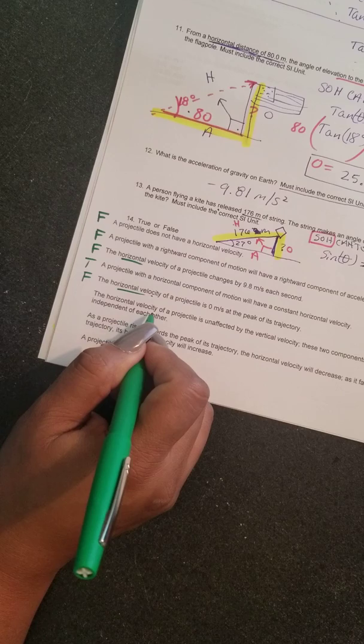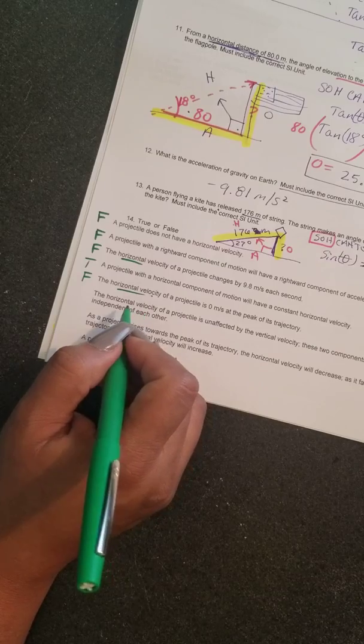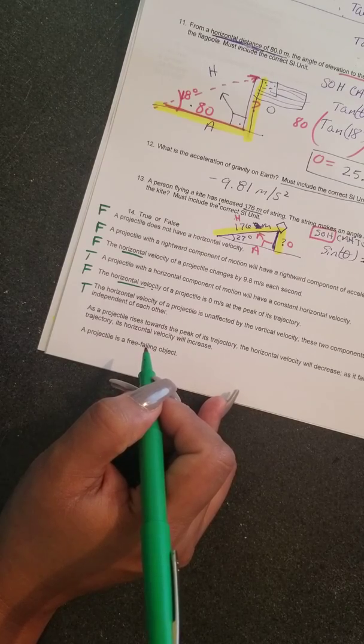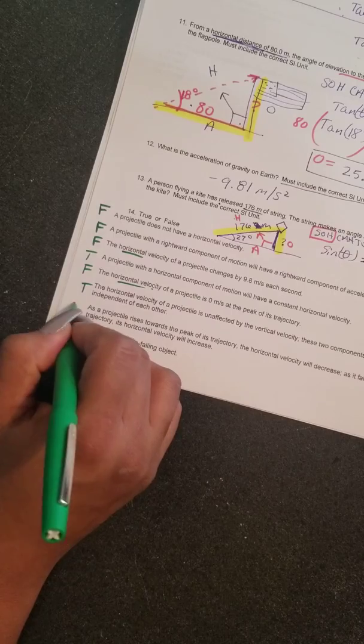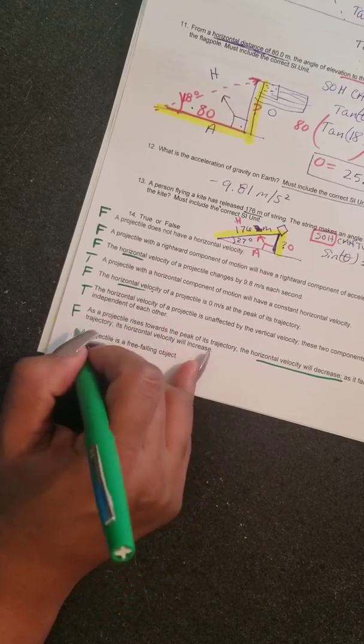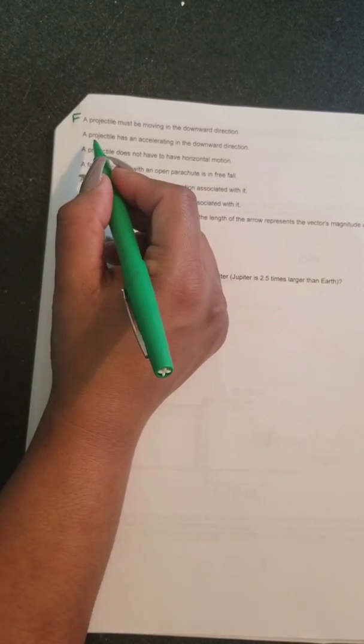The horizontal velocity of a projectile is unaffected by the vertical velocity. These two components are independent of each other. True. As a projectile rises towards the peak of a trajectory, the horizontal velocity will decrease. What? No. Just that alone is false. That makes it false. A projectile is a free-falling object. True. Turn the page. A projectile must be moving in the downward direction. False. What about when you toss an object up? That's moving in the upward direction. And then it does move downward.